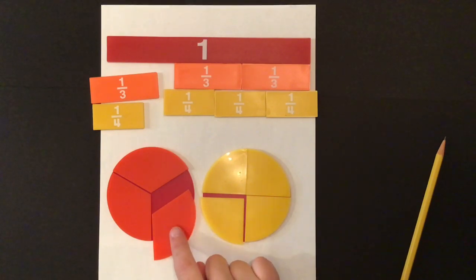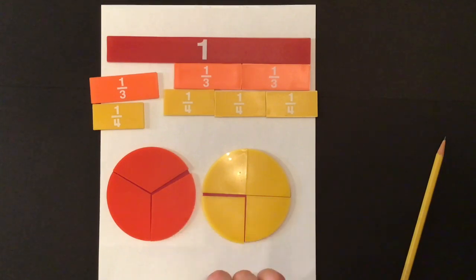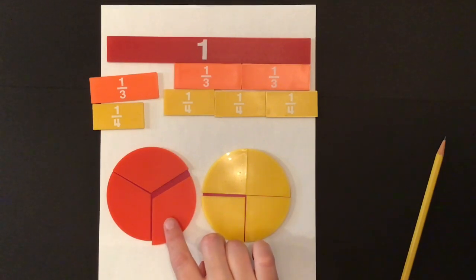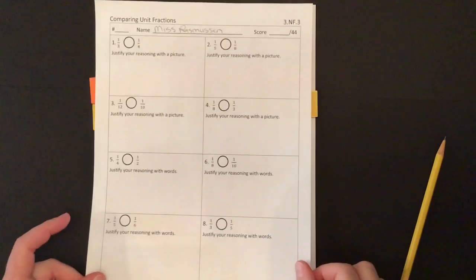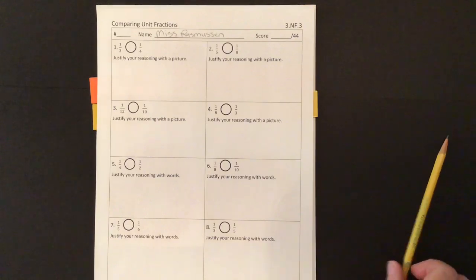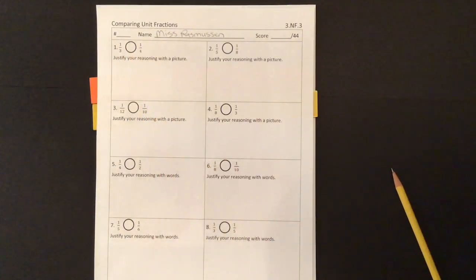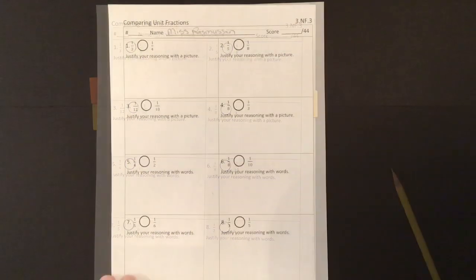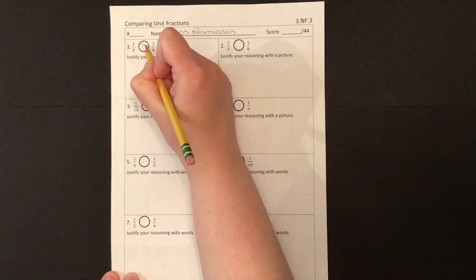Now remember, when we say 1/3 is larger than 1/4, if we talk in mathematic language, we say that 1/3 is greater than 1/4. So coming back to this page, we need to show that 1/3 is greater than 1/4. And now I'm ready to justify my reasoning with a picture.